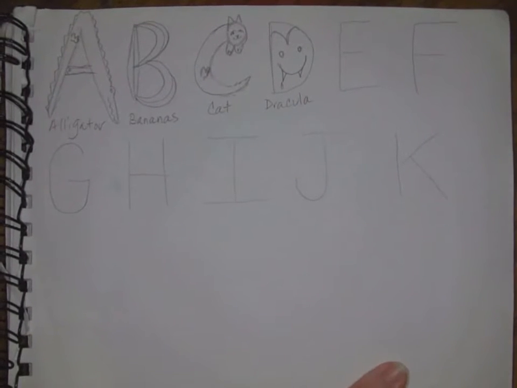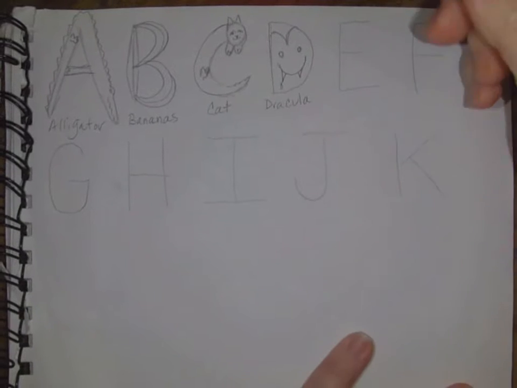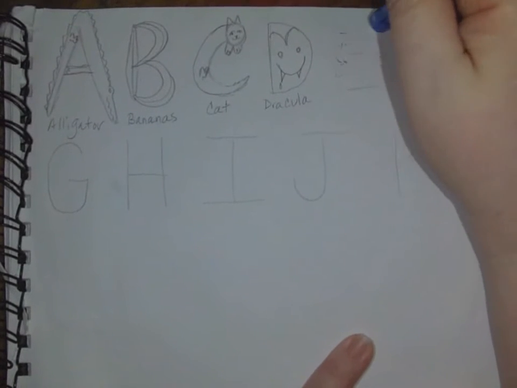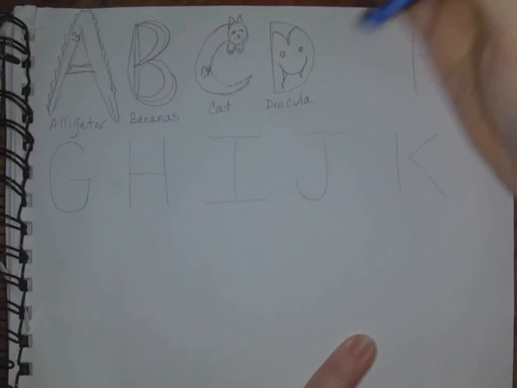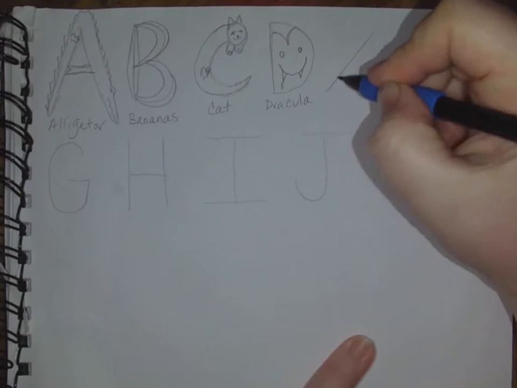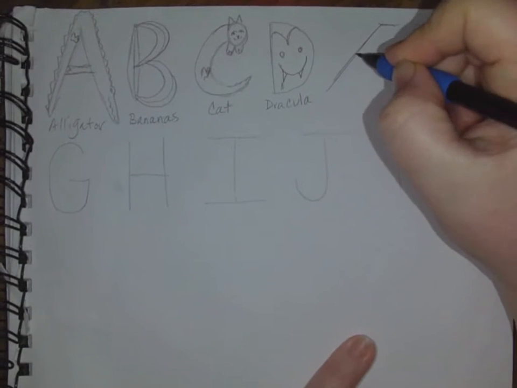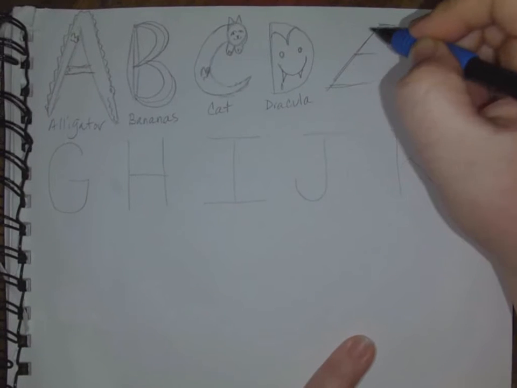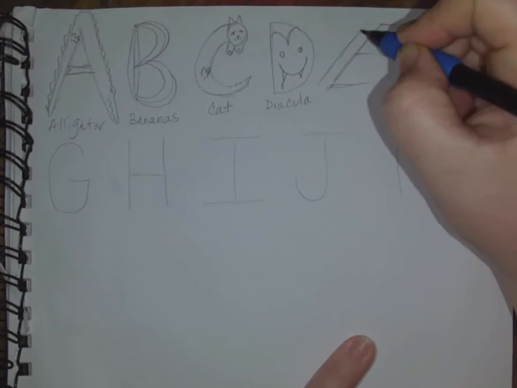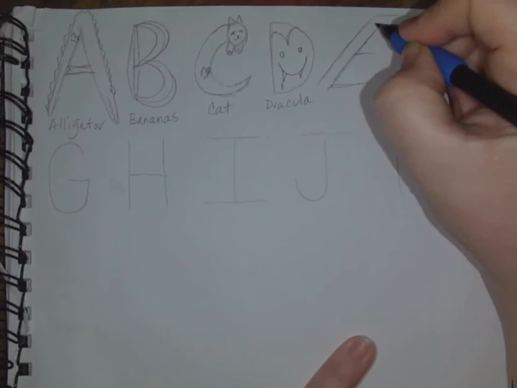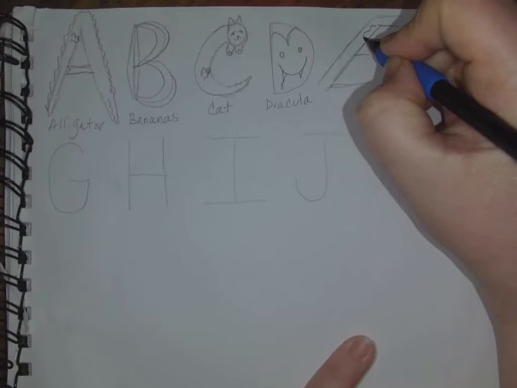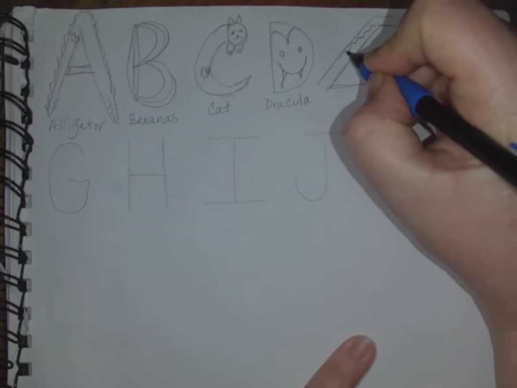For E, I'm going to change up the shape of E a little bit because I'm going to pick escalator and I want to angle my E. So I'm going to do this. I'm going to give it the other side and I'm going to give it the little stair step look.